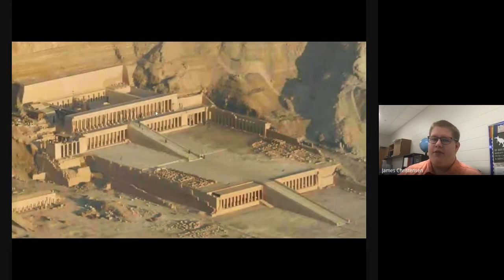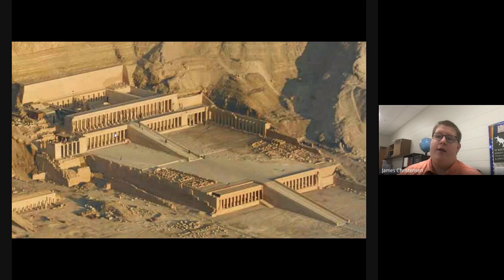Here's another view of Deir el-Bahri, one of the largest ancient complexes to ever be discovered when we were really into our phase of exploring ancient Egypt.